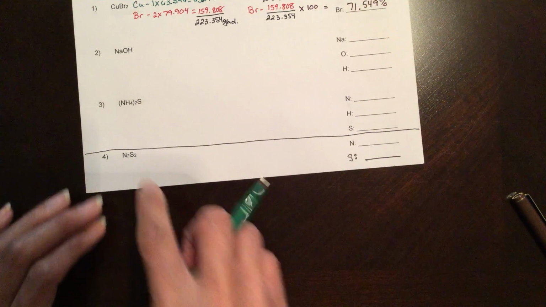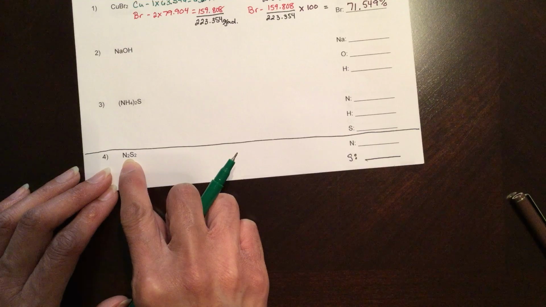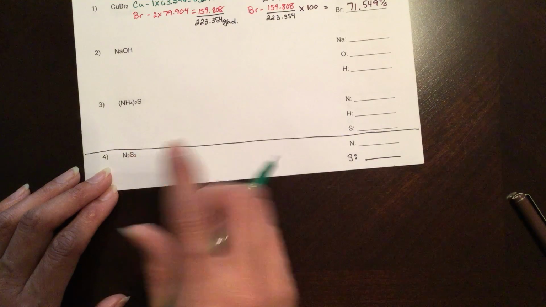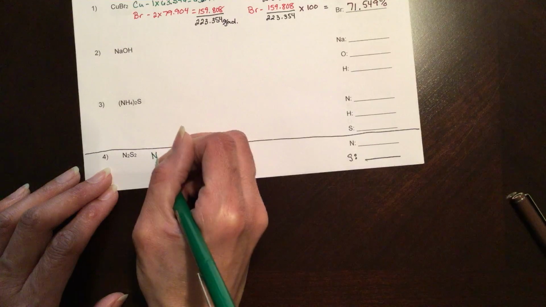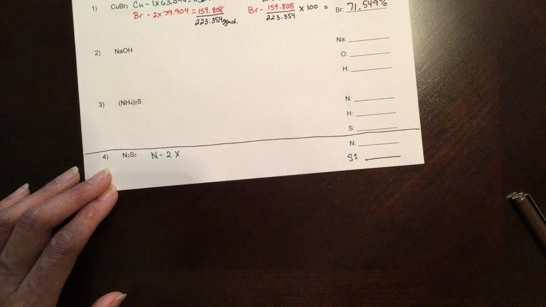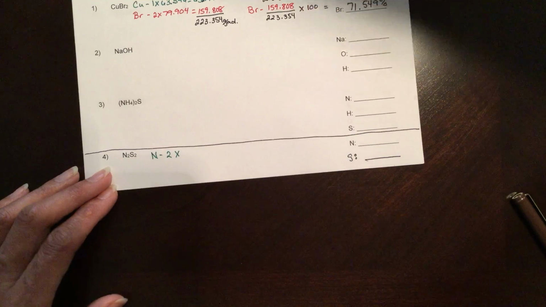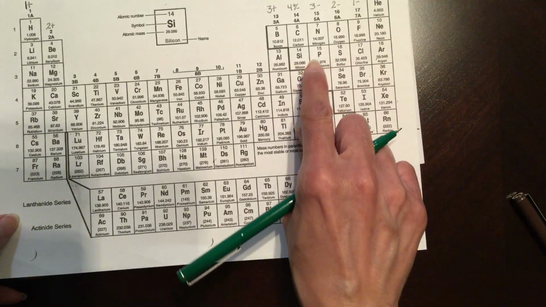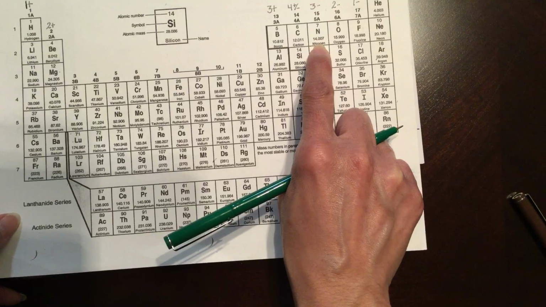So, let's start off with this one. Nitrogen has a subscript of 2, so I'm going to say I have 2 nitrogens times the molar mass off the periodic table. Nitrogen is 14.007.